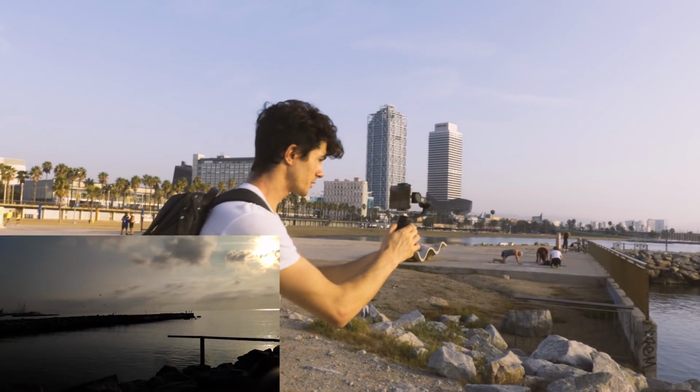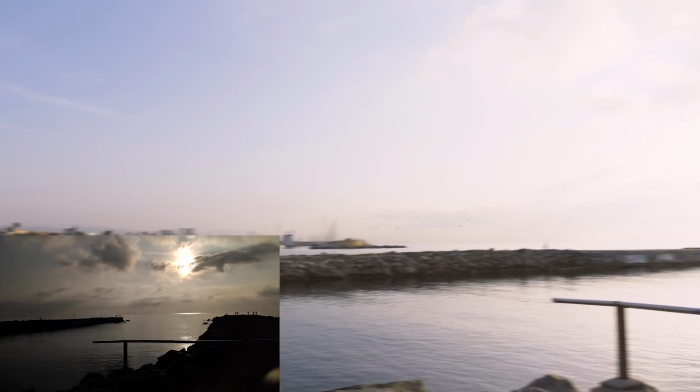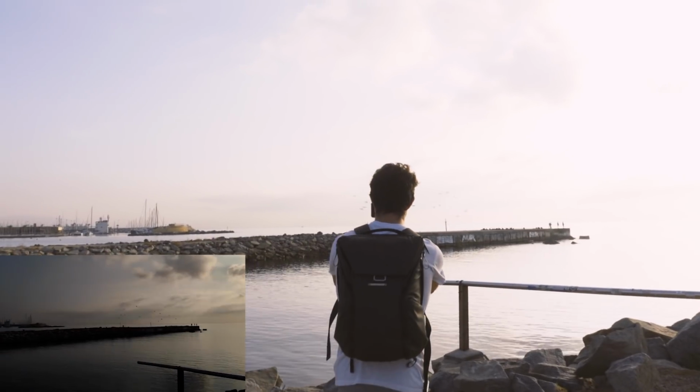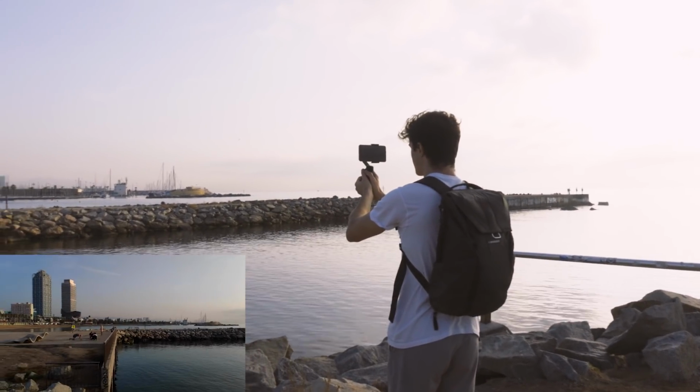All right, so just spontaneously saw all these birds flying across, so I want to be filming them for sure. Looks pretty good.